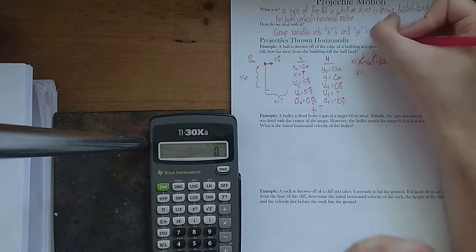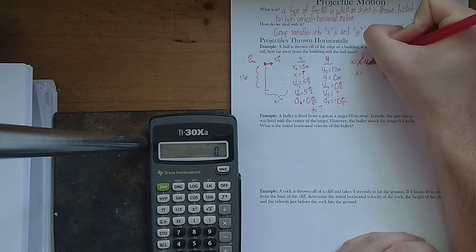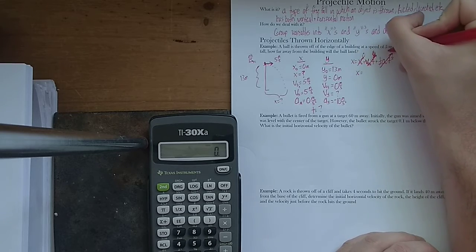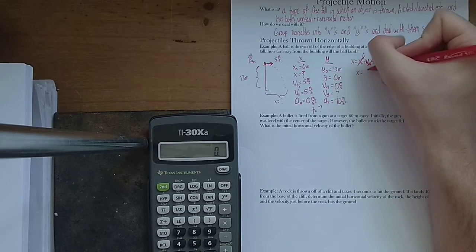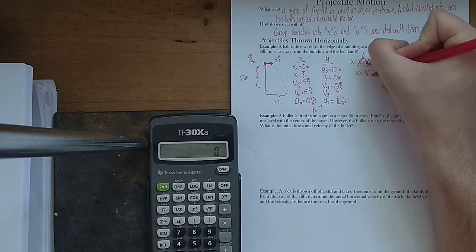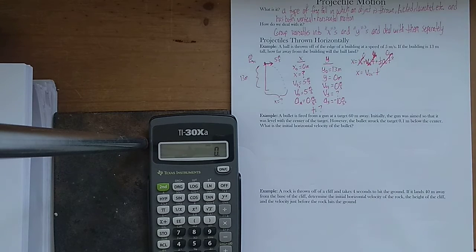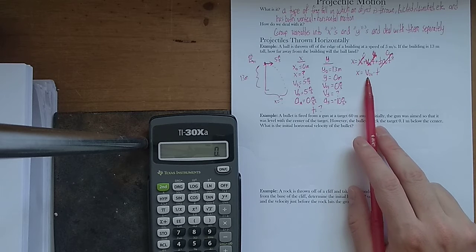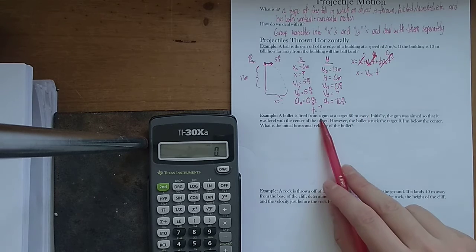Oh, geez, I did that wrong. Big mistake. This is not 0. The acceleration in the x direction is 0. Got ahead of myself. What I'm left with is x equals v naught x times the time, which is great. I'm looking for x. I know the initial velocity in the x direction. The only thing is I don't know the time.